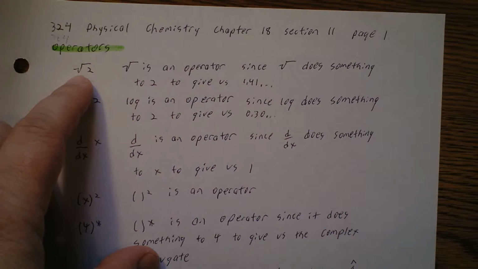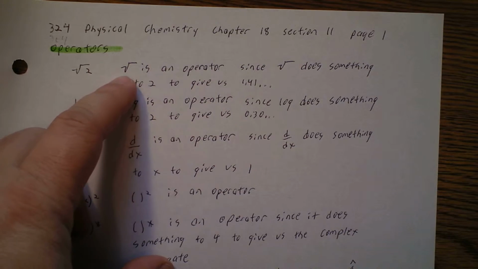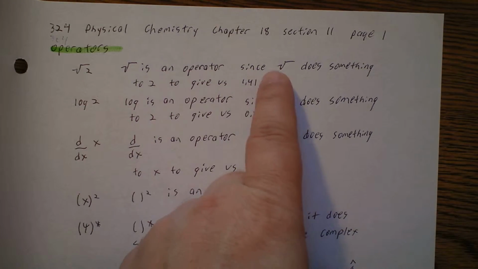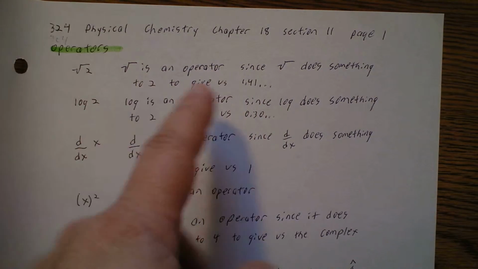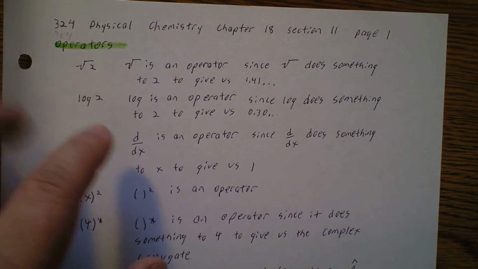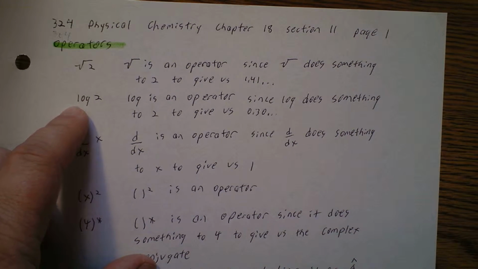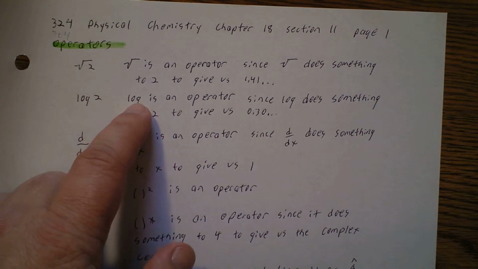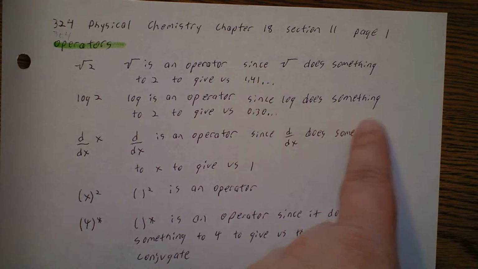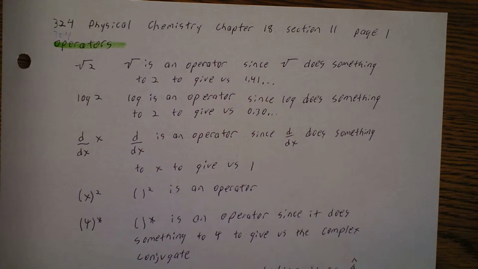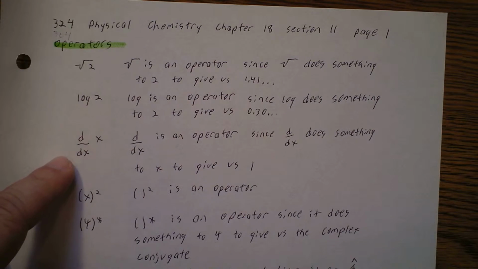Like let's say you have the square root of 2. Then the square root here is an operator because the square root does something to 2, which gives us 1.41, etc. Or let's say you have the logarithm of 2. Then the logarithm is an operator because logarithm does something to 2 to give us 0.30, etc., etc.